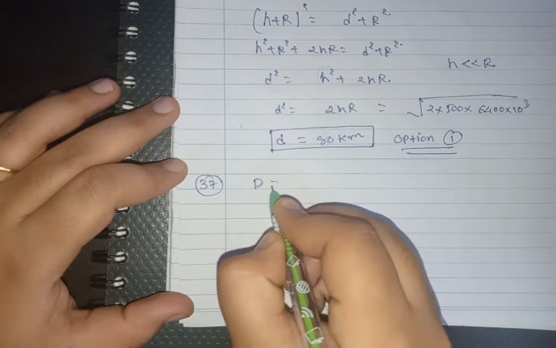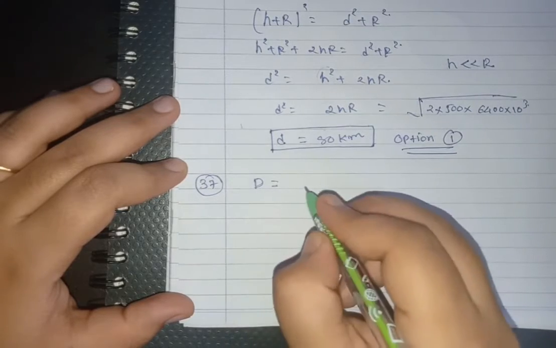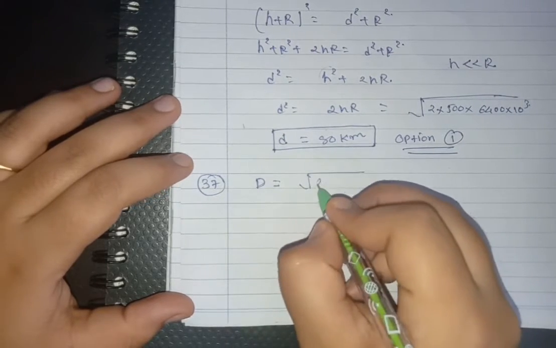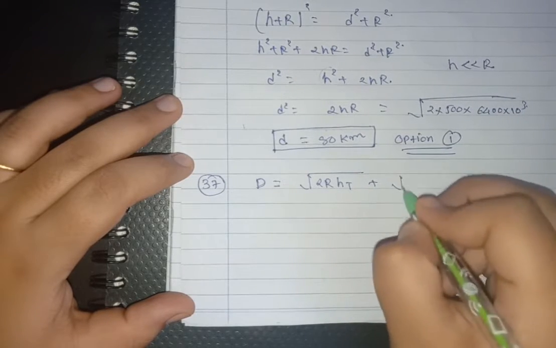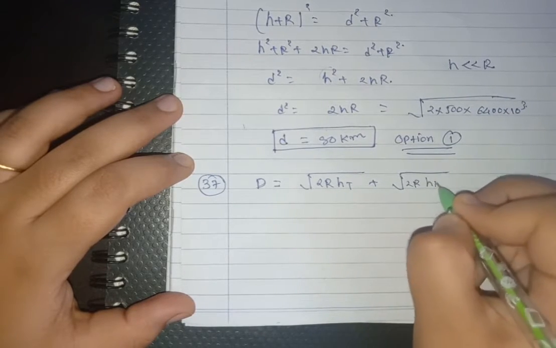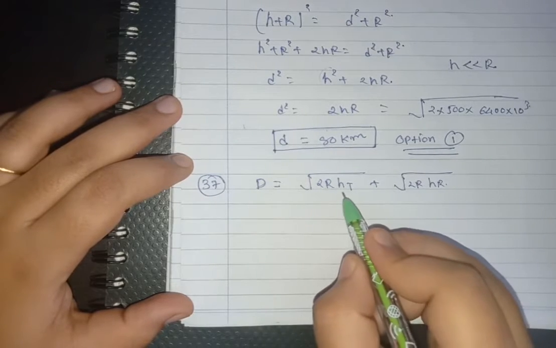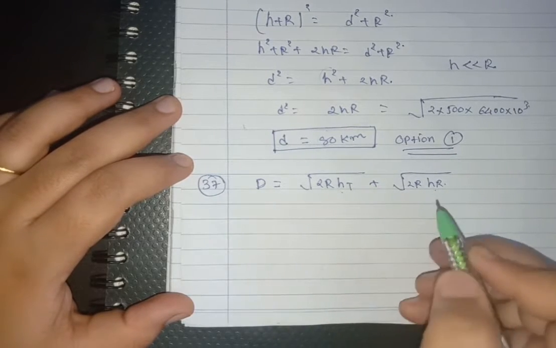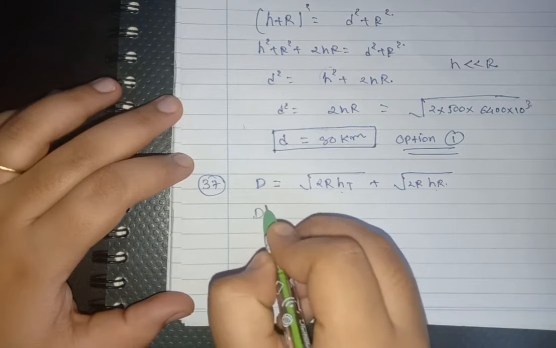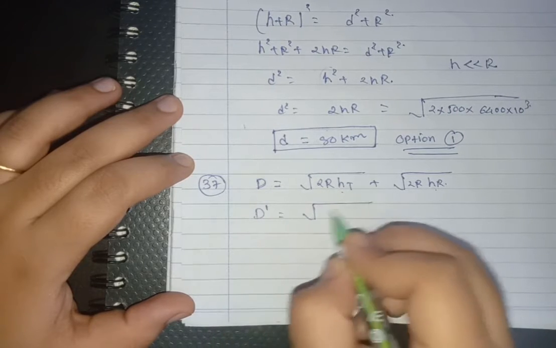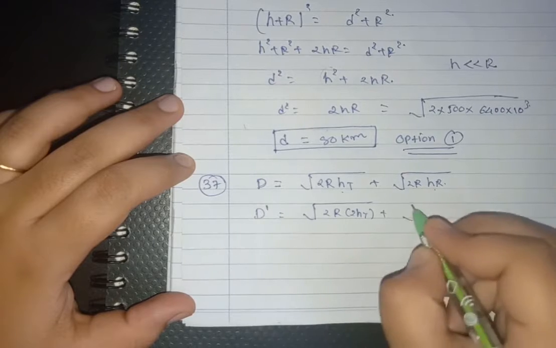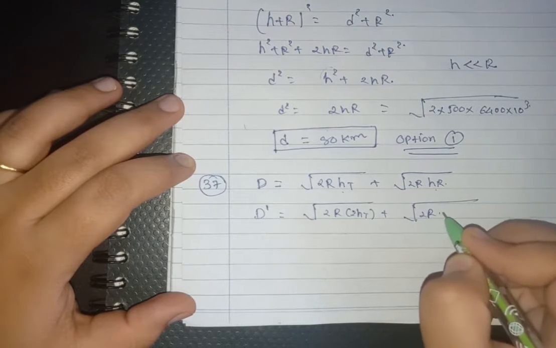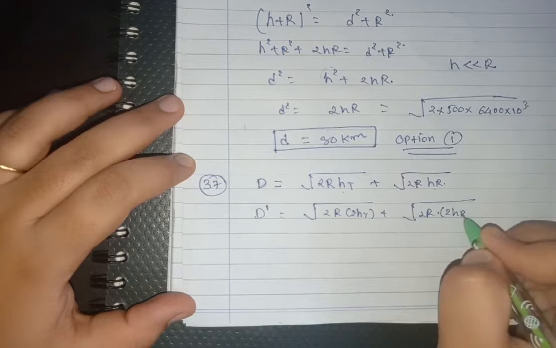Here d is given by under root 2r into height of transmitter plus under root 2r into height of receiver. Now height of transmitter and receiver both are doubled. Let's say maximum distance is d dash, so it will be under root 2r into 2ht plus under root 2r into 2hr.